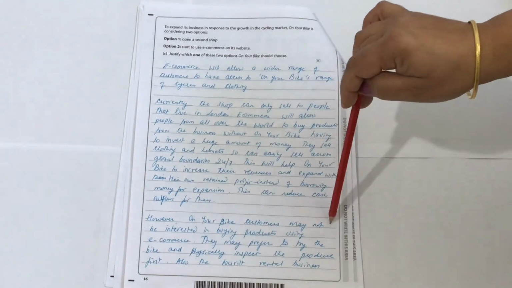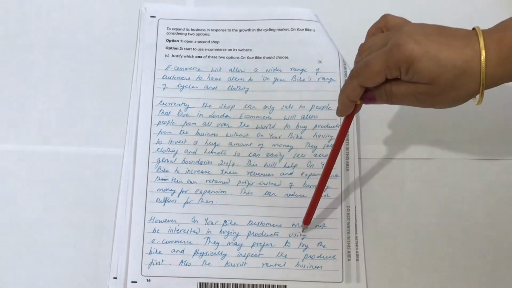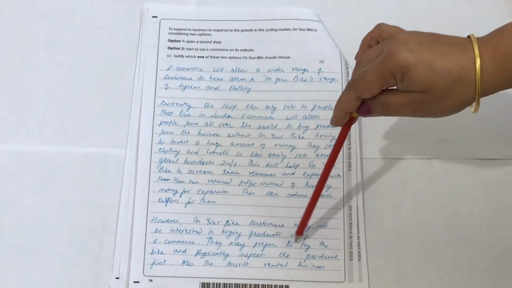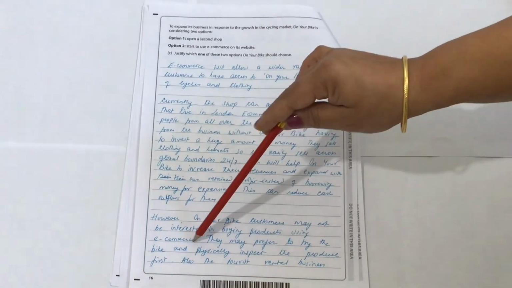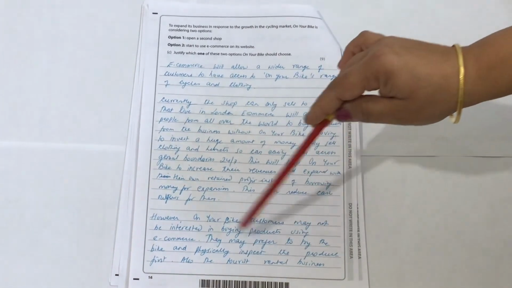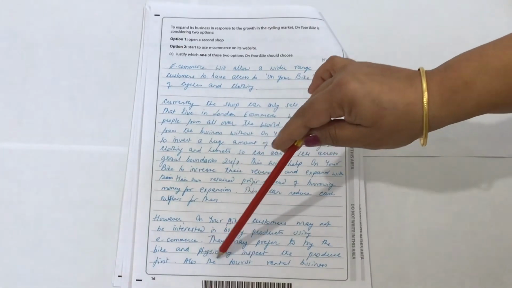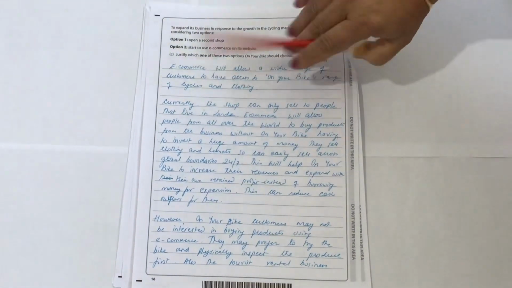However, on your bike, customers may not be interested in buying products using e-commerce. They may prefer to buy the bike and physically inspect the product. Also, the tourists rental business does not require e-commerce to make a purchase. They need information that can already be found on websites. So that's how you mark your 9 marker.